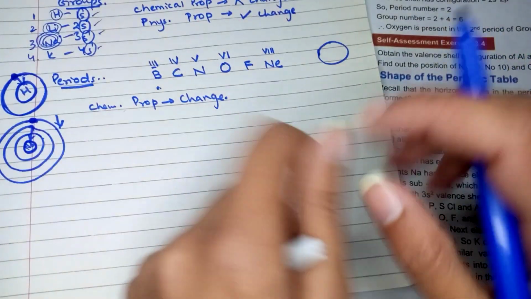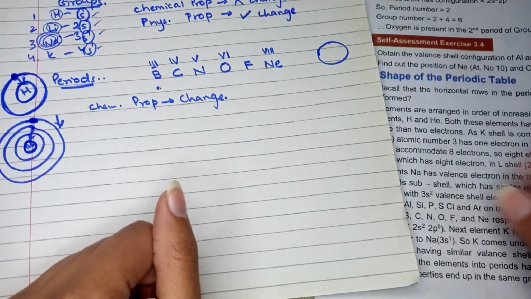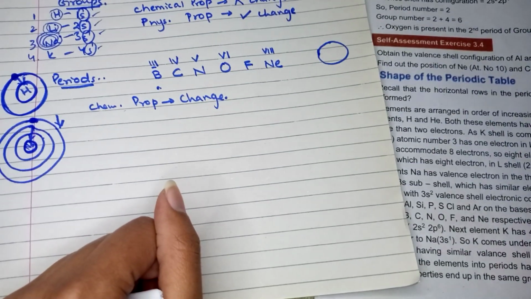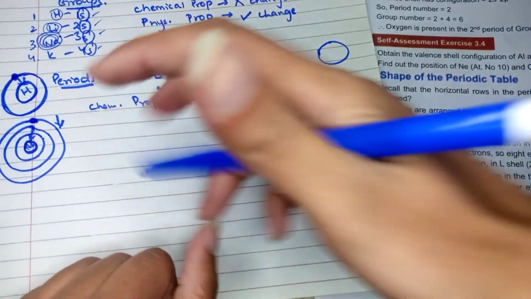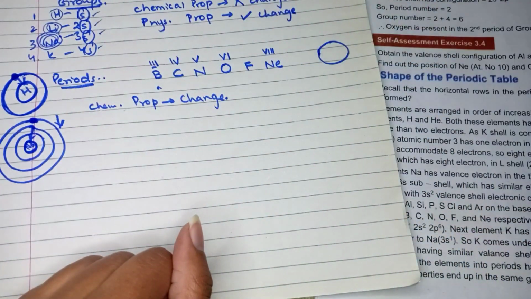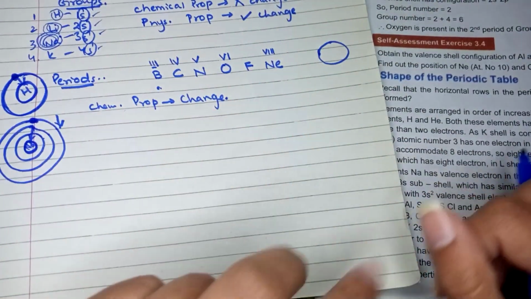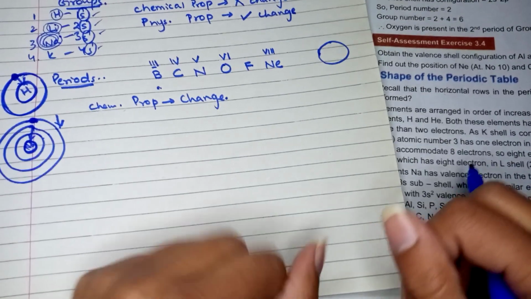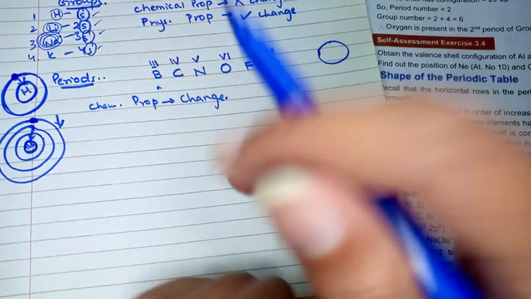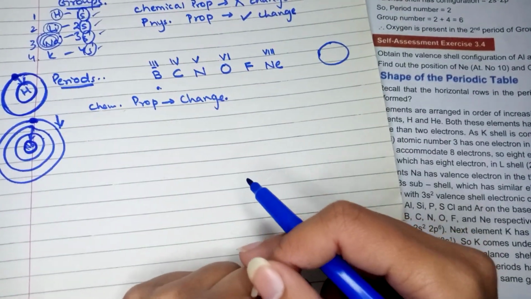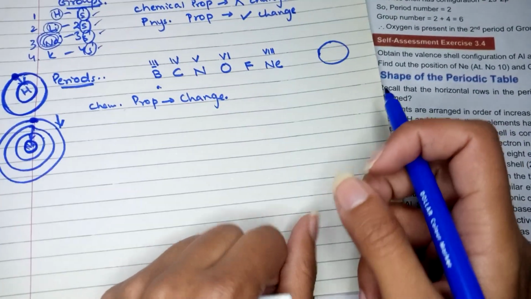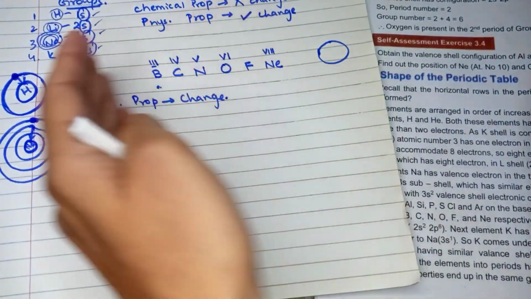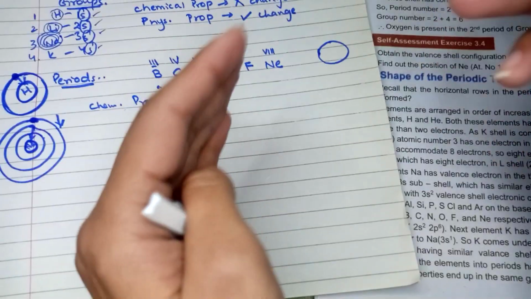So the shell number is not different in any element present in a specific period. If you are talking of the second period, all the elements present in it would have two shells. If you are talking of the third period, then all the elements present in it would have three shells. So if we move along a period, all the elements have the same number of shells.